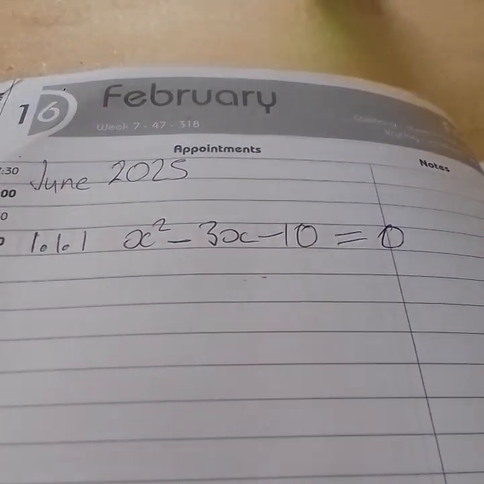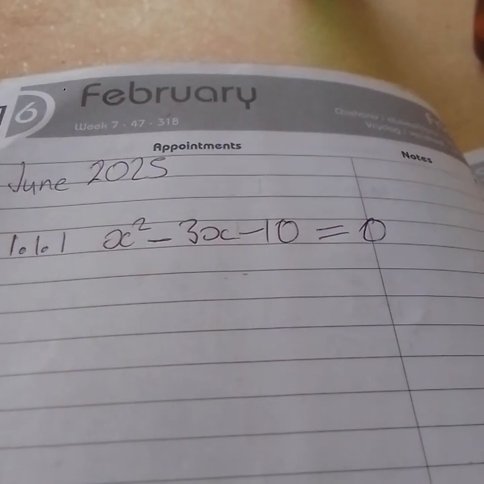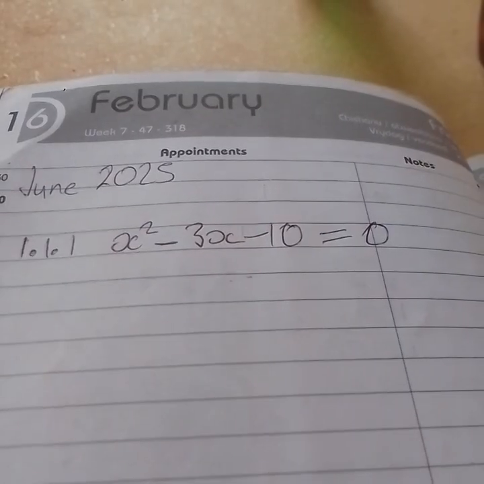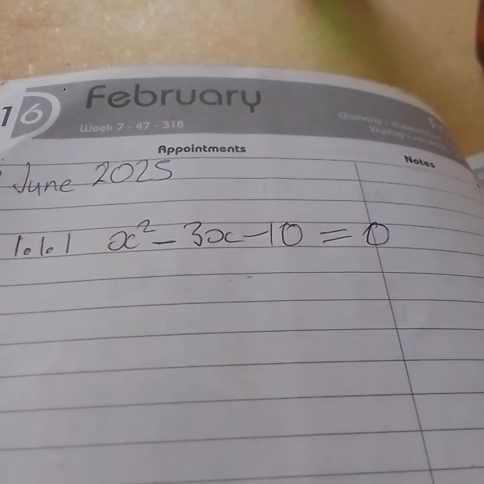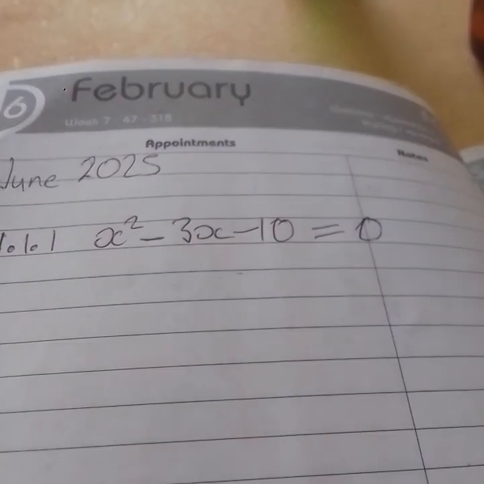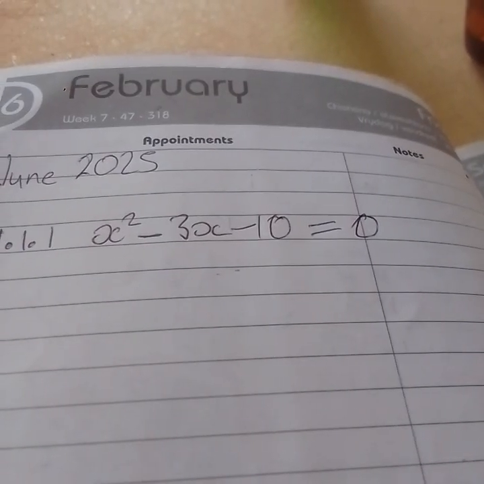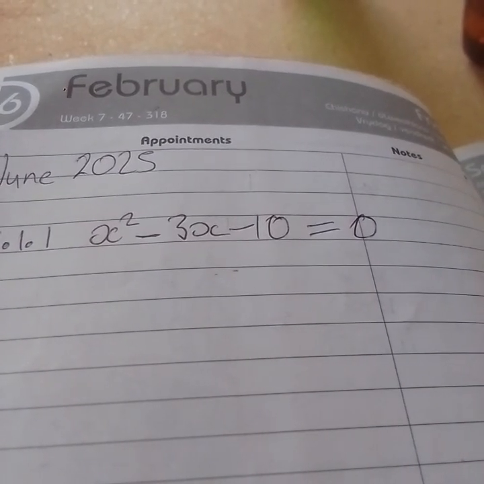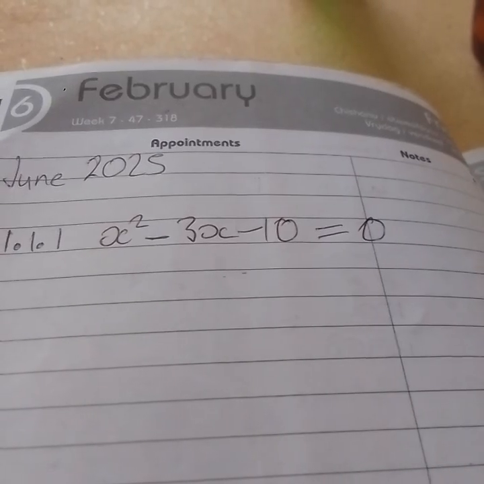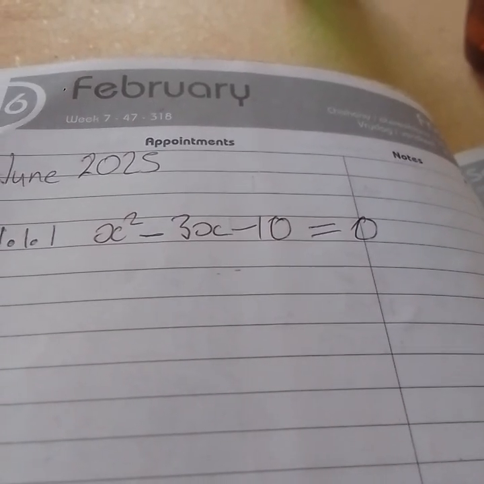So today I'm doing question 1.1.1 of June 2025. So here's the question: x squared minus 3x minus 10 equals 0. How do we work this out?